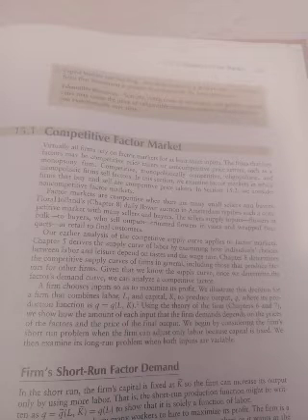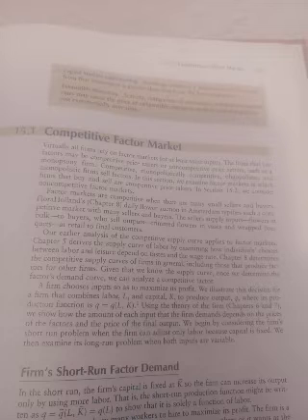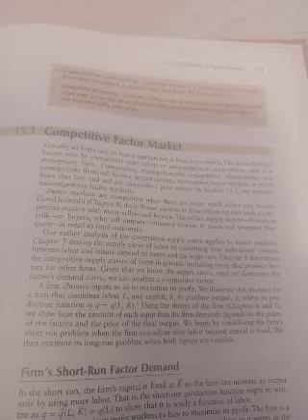15.1 Competitive factor markets. Virtually all firms rely on factor markets for at least some inputs. The firms that buy factors may be competitive price takers or non-competitive price setters, such as a monopsony firm.